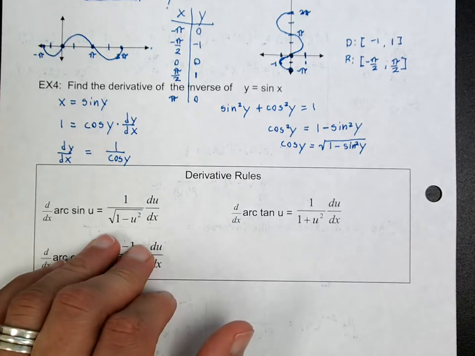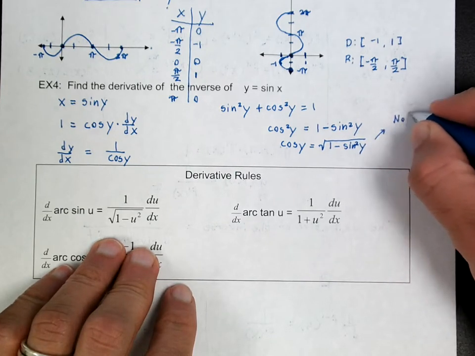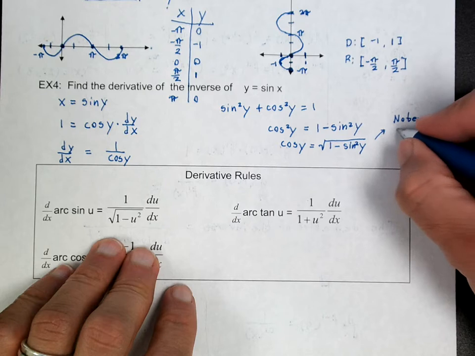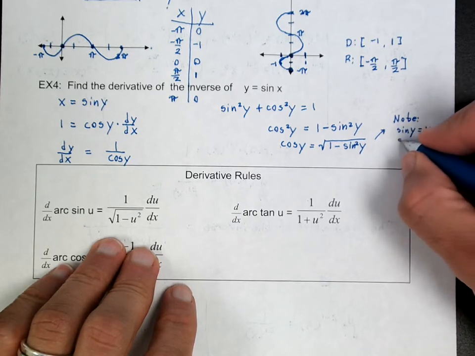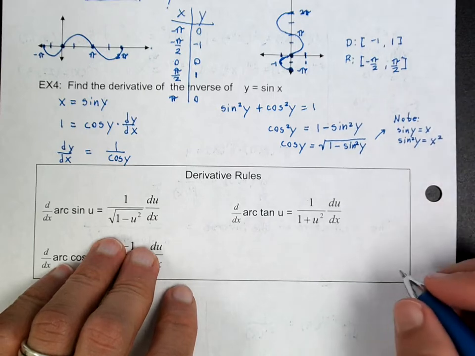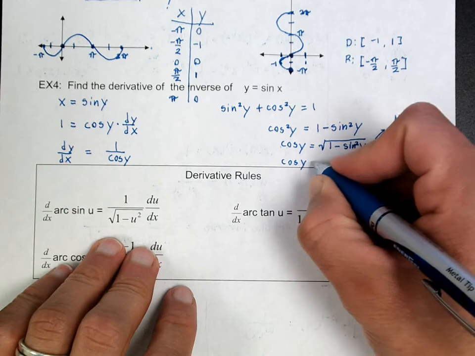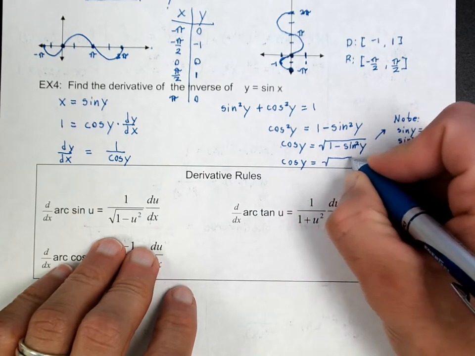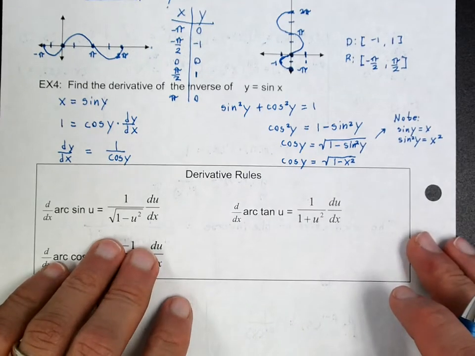What else do I have here? Okay, so notice that right here, I'm going to make a note that if sine of y is x, then sine squared of y is equal to x squared. So the cosine of y is equal to the square root of 1 minus x squared. And that's how you get that to be in terms of x.